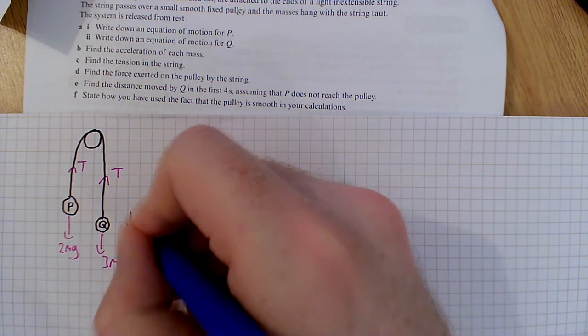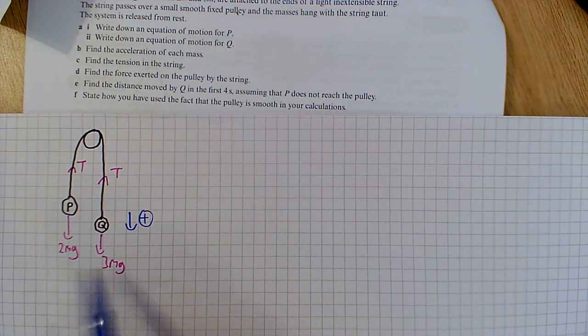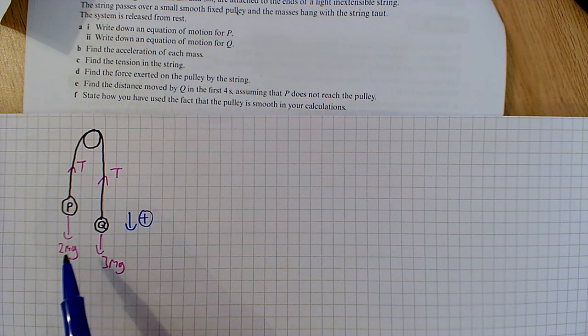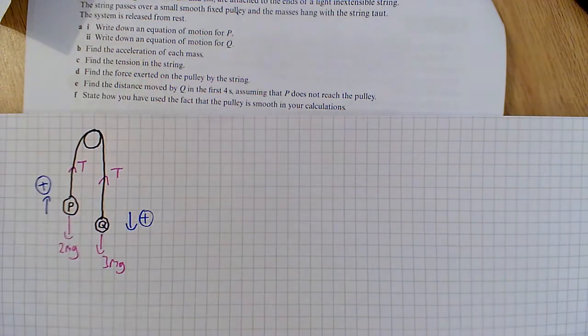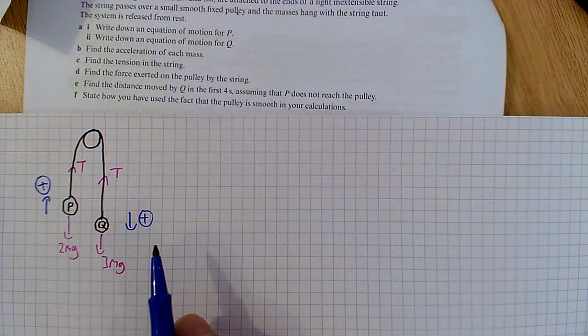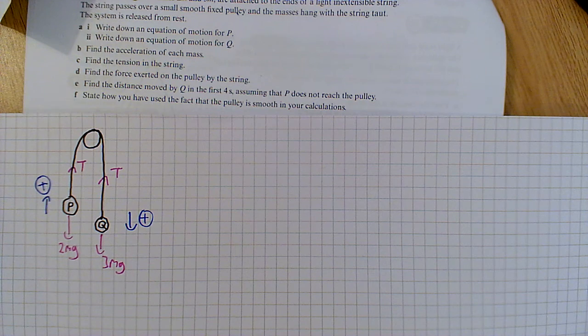So we think that Q is going to go down because it's heavier than P, 3mg to 2mg. So we'd expect that Q pulls down and P would go up. Those two have to match. If Q moves down, then P will move up, therefore the positive directions match with each other. Then we need to resolve each of them separately.